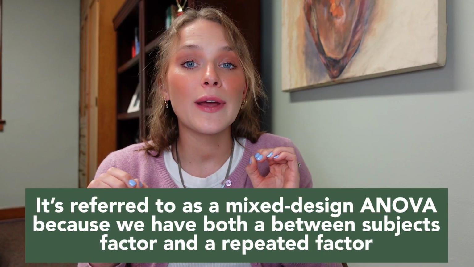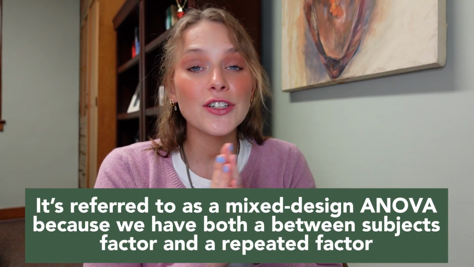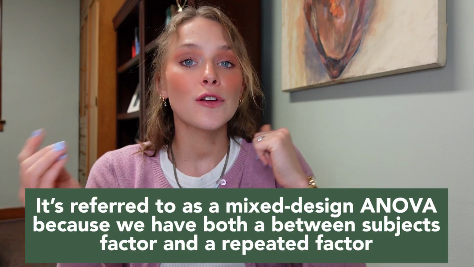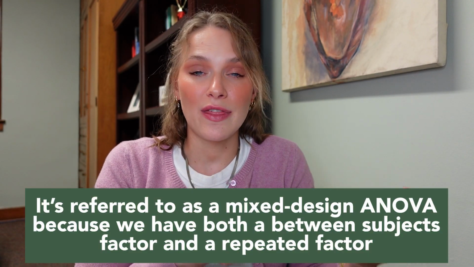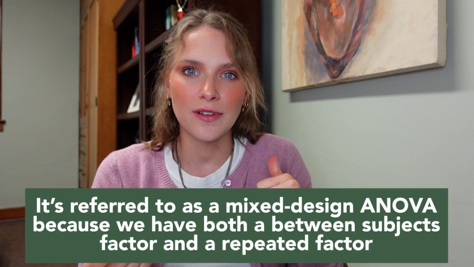So first I want to talk about what a mixed design ANOVA is. It's referred to as mixed design because we have both a between subjects factor and a repeated factor. So if you've seen any of the other tutorials, we've talked a little bit before about the difference between a within group design and a between groups design. I'll go over that with you here briefly.